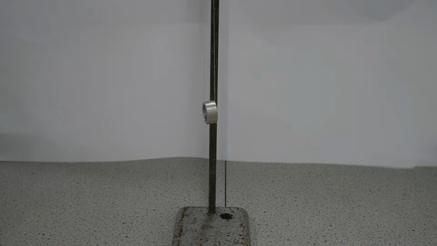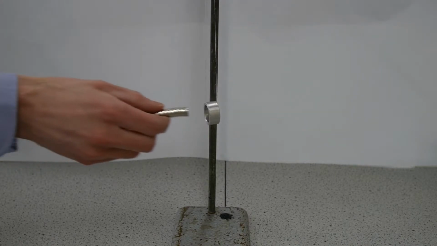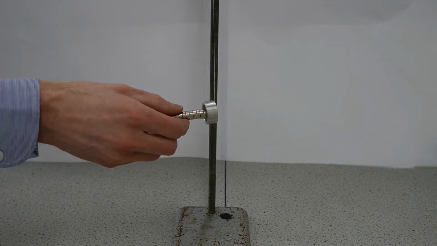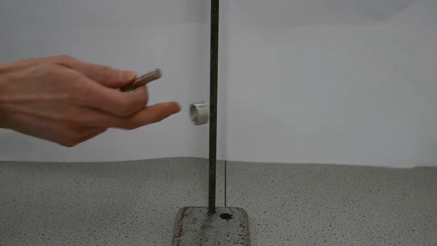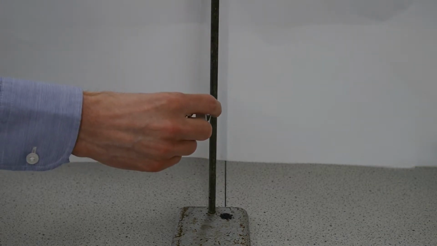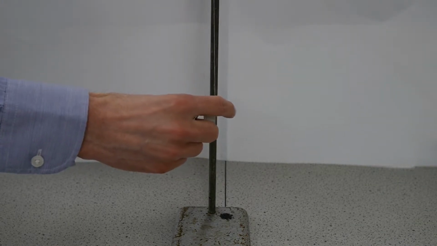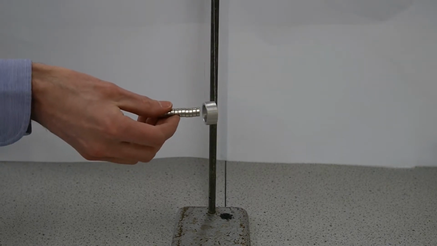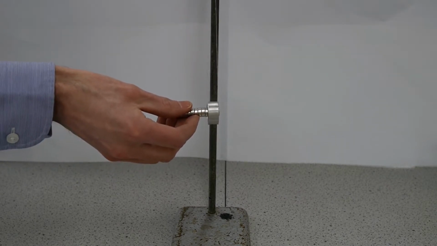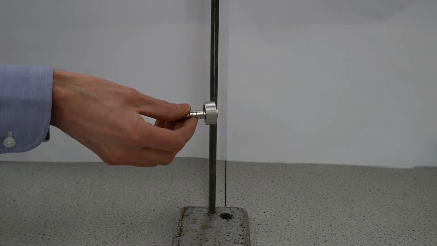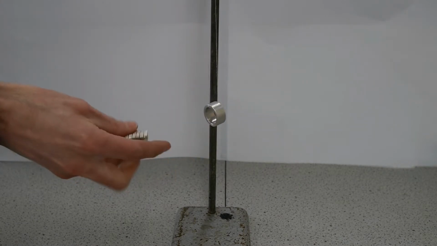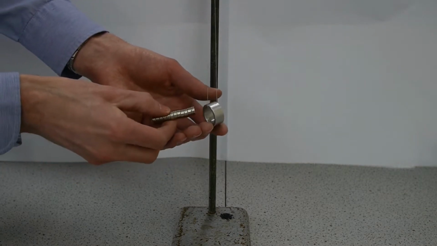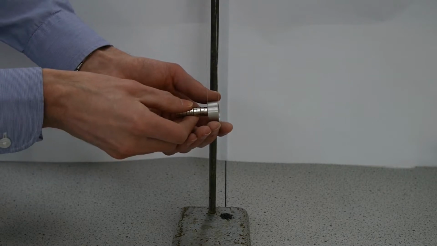So if we look at the first experiment, what we have here is an aluminium ring suspended from a string, and we're going to place some magnets in the ring. We're going to pull them away from the ring. Now aluminium is not a magnetic material, unlike steel. A magnet won't be attracted to it, but here when we pull the magnet away, you can see that the aluminium ring follows it, and we start the aluminium ring swinging from side to side.